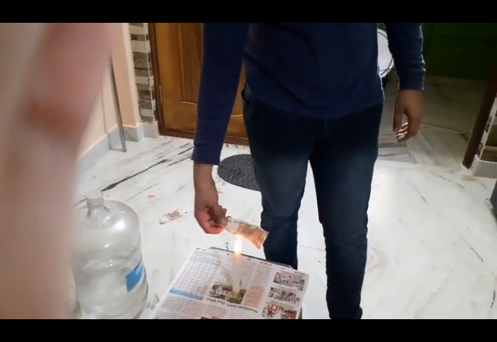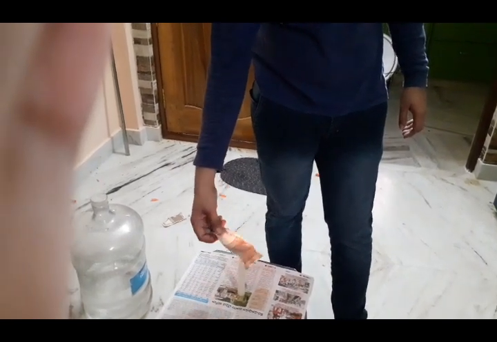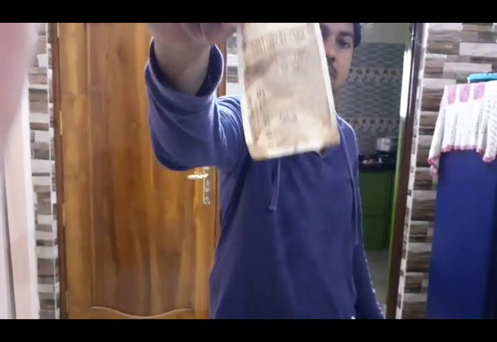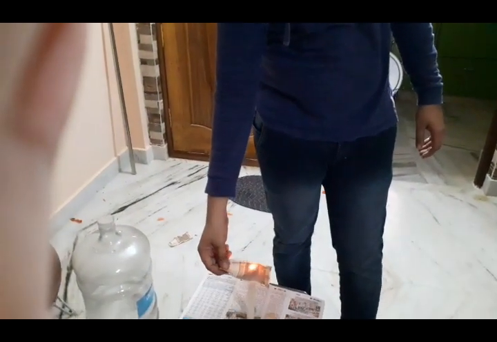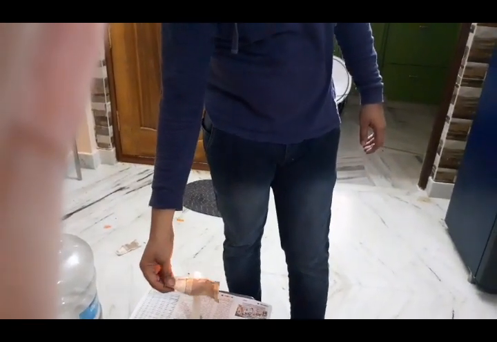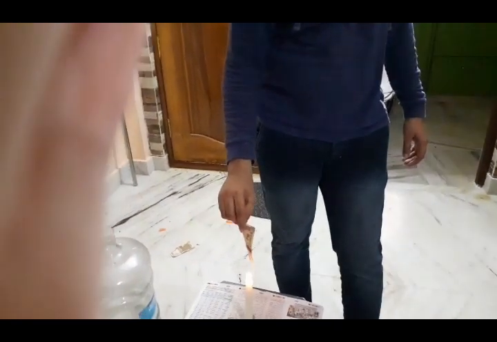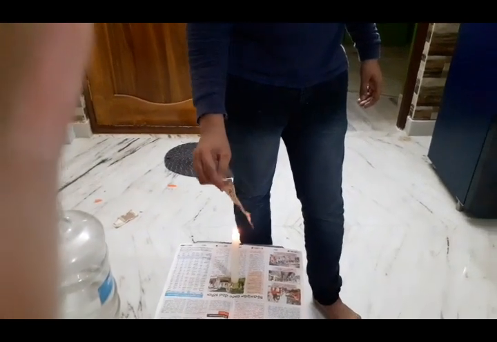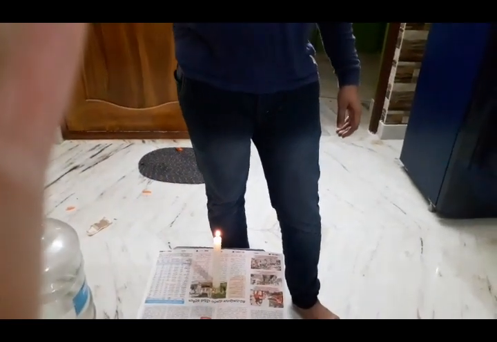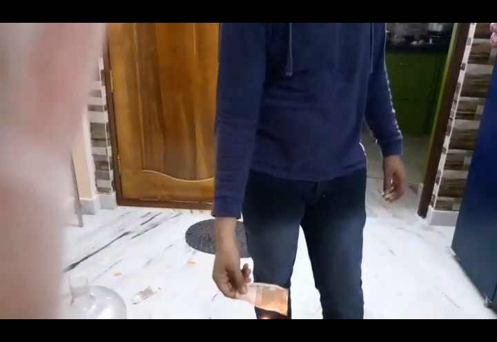This note is not burning at all. That is why this is called unburnable money. This 10 rupee note is unburnable money.